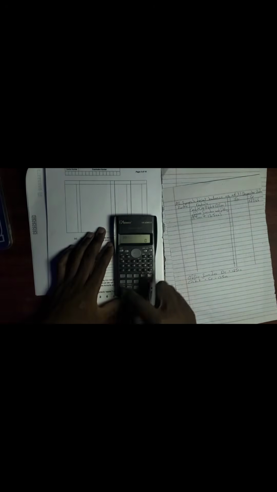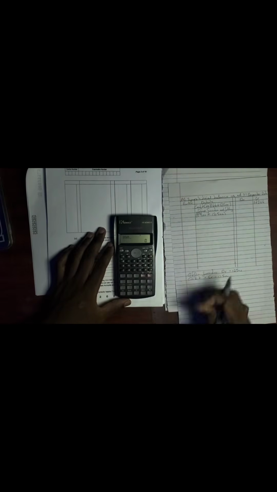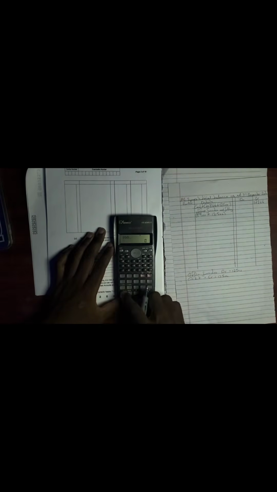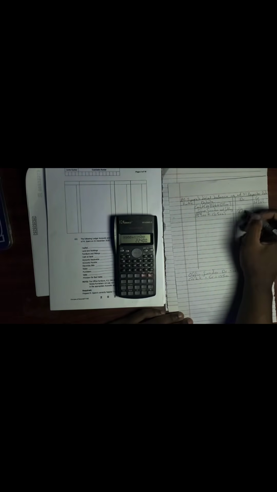So the furniture and fittings are going at 9,900. So 9,900 plus 12,500. So we'll add them up. 9,900 plus 12,500, which will give me a total of 22,000 and 2,400.